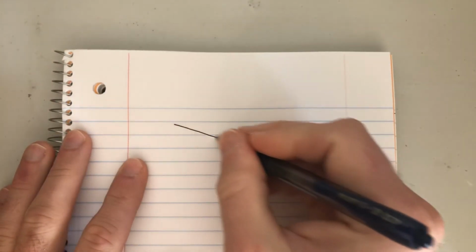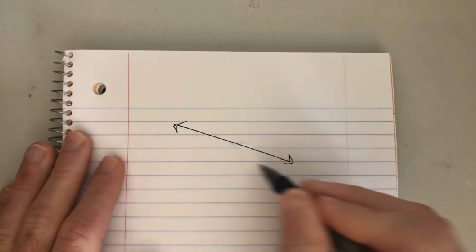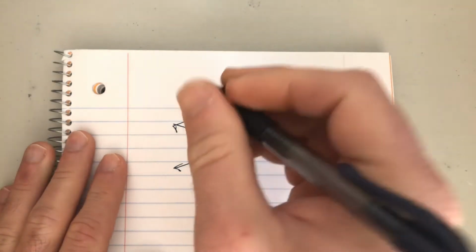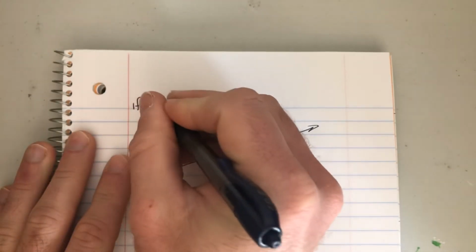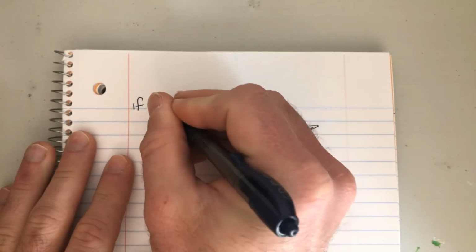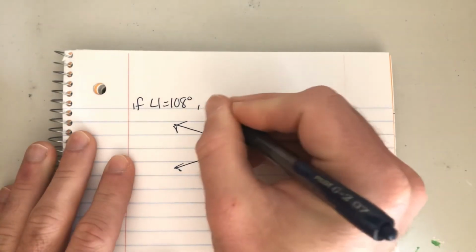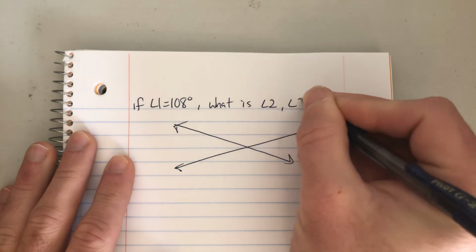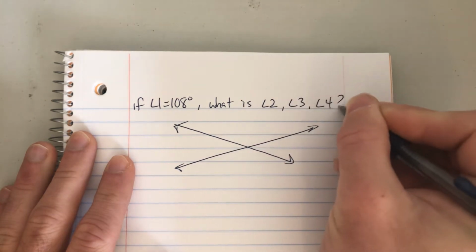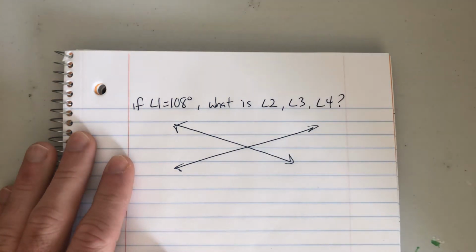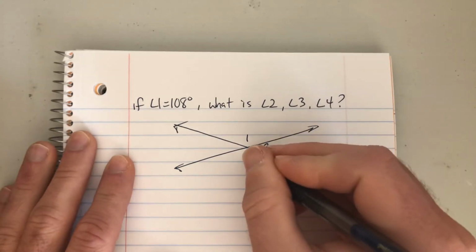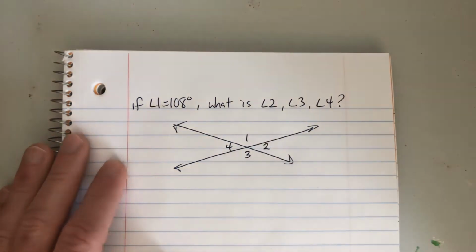So we're going to draw another figure. We'll draw this line like so, and that line like that. And we will say, if angle 1 is 108 degrees, what is angle 2, angle 3, and angle 4? This will be where angle 1 is. This will be angle 2, 3, and 4.